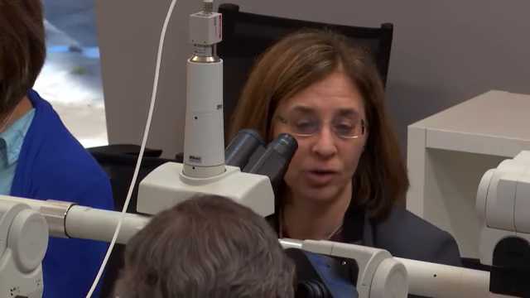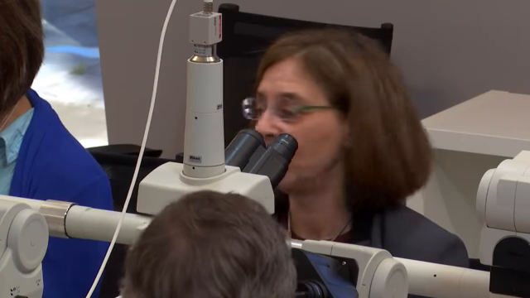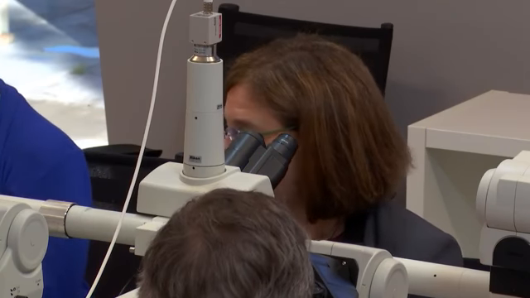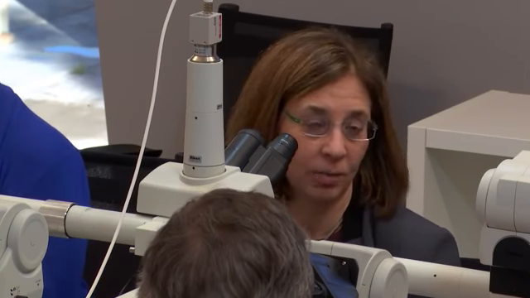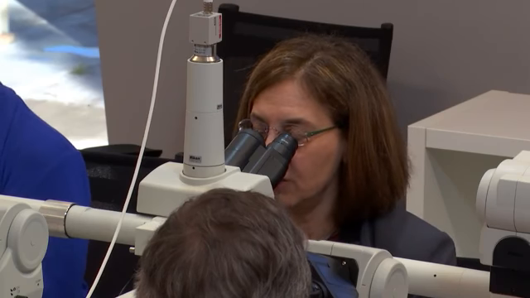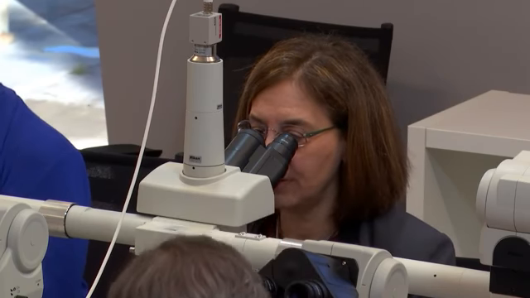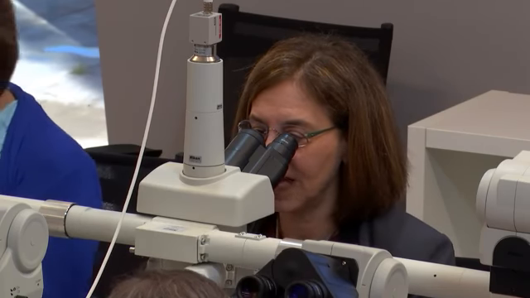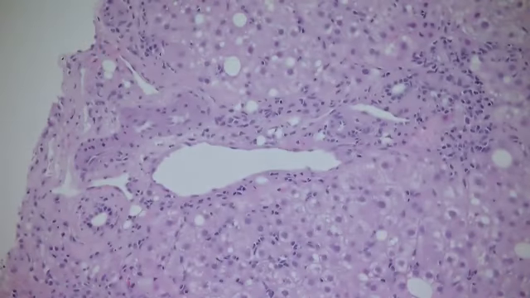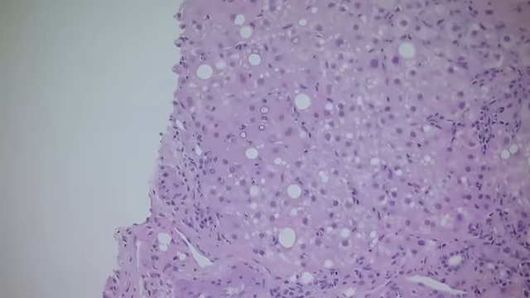If they're smaller, it's small droplet. Microvesicular is for that fat you could almost not see, like in Reye syndrome. So you've got large and small droplet macrovesicular fat. You've got these glycogenated nuclei, right, that we talked about before, maybe in diabetes. And then we have more than just that.